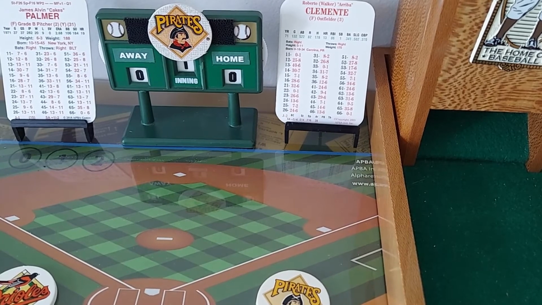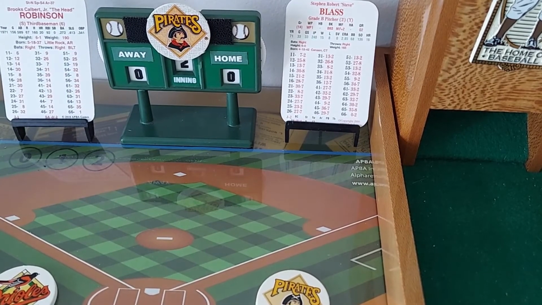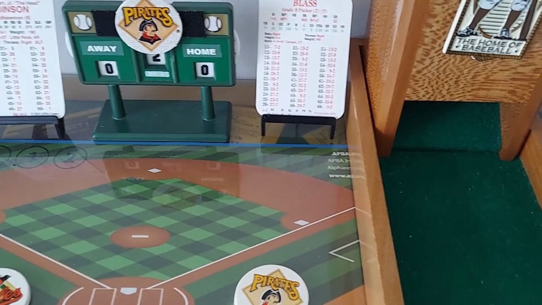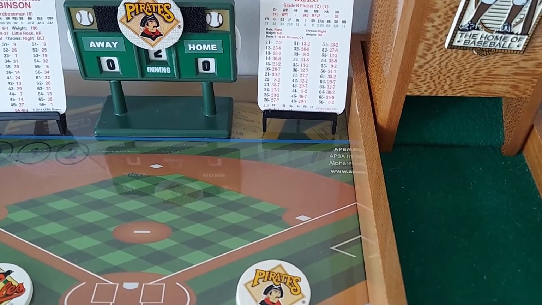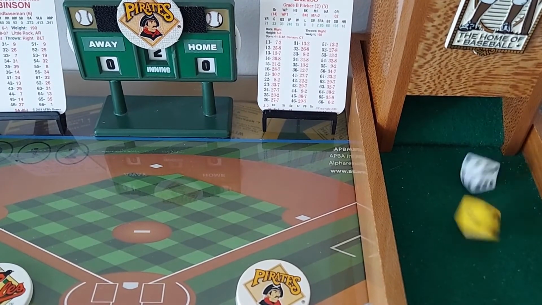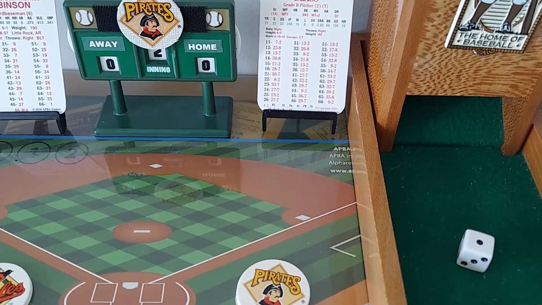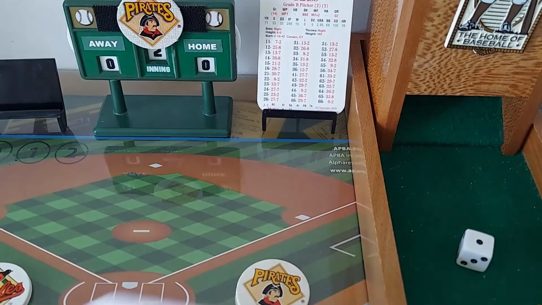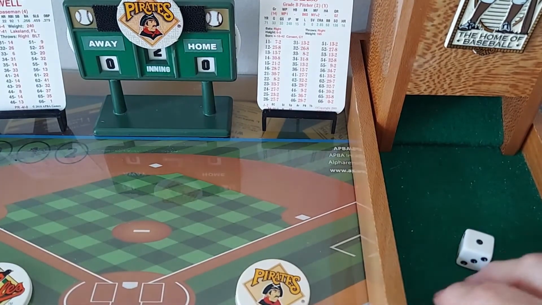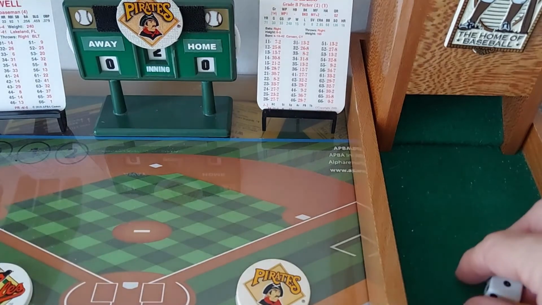We go to the top of the 2nd, no score. Brooks Robinson steps in for the Orioles, the Oriole third baseman. He had 20 home runs and hit .272 in '71. His splits don't change the pitching grade of Steve Blass. So here is the pitch for 1. Ground ball to shortstop. Gene Alley scoops, throws across the diamond. One down. Here's Boog Powell. He is a left-handed batter.